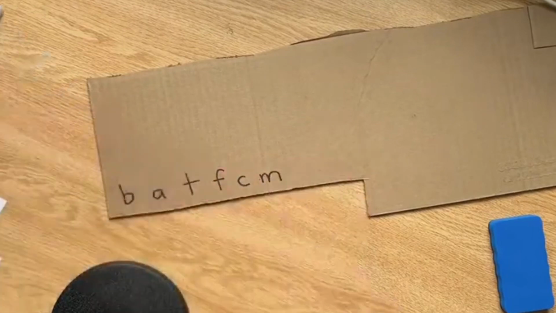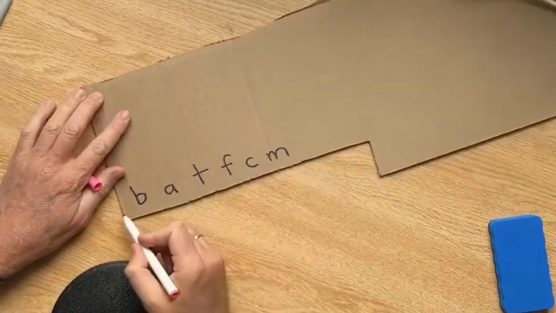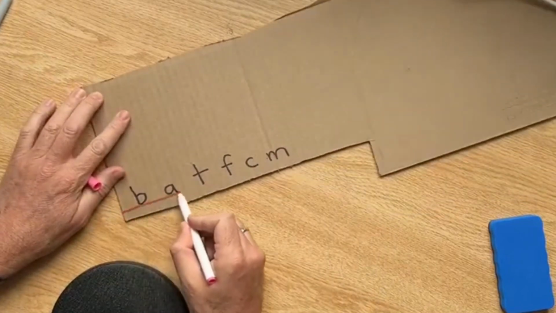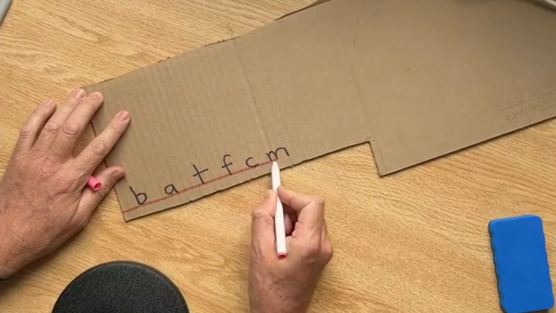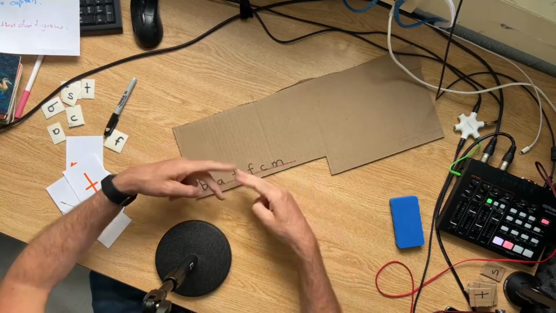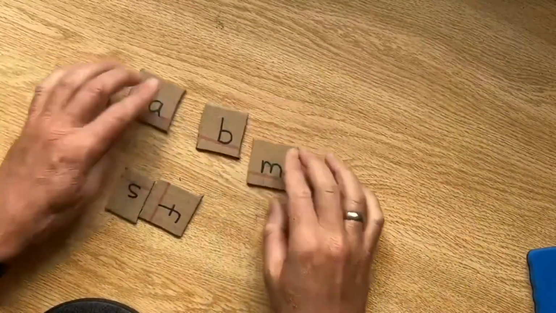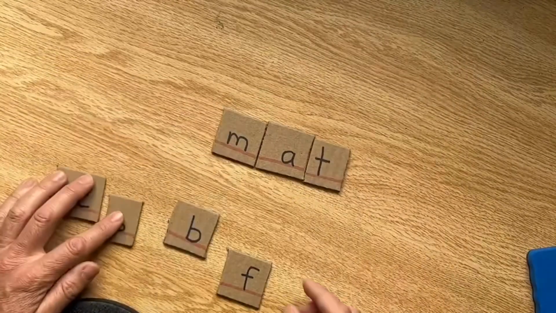So to fix that problem, I take another marker and I draw a consistent line right there. And that way, when I cut it out, snip, snip, snip, I've got all of the letters with a nice base line like that.